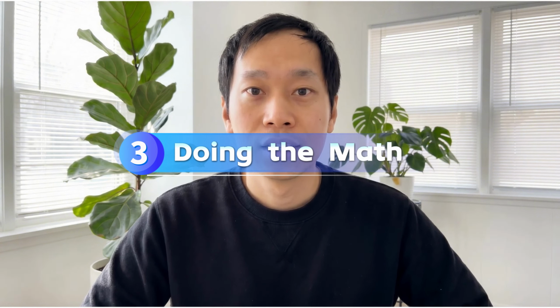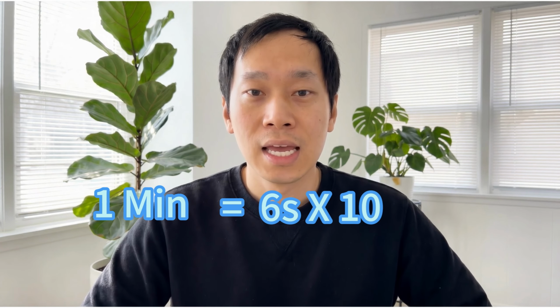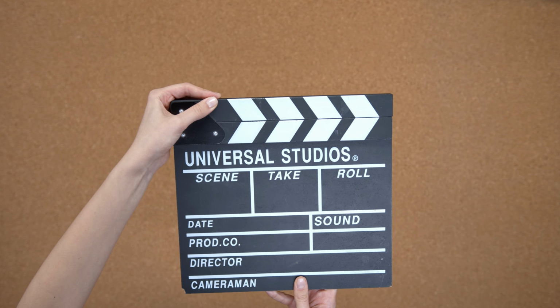Step 3. Doing the math. We're aiming for a 1-minute masterpiece. If every scene is 6 seconds, that's exactly 10 scenes. It's like building a Lego set, one block at a time until you've got a full story.